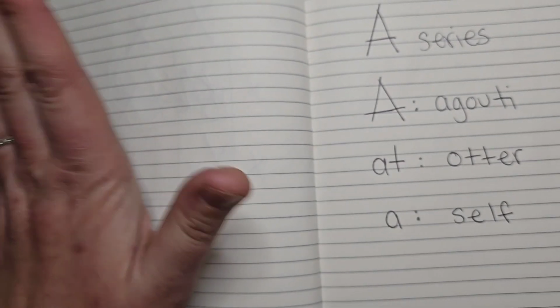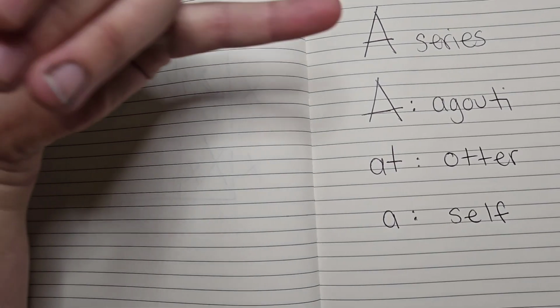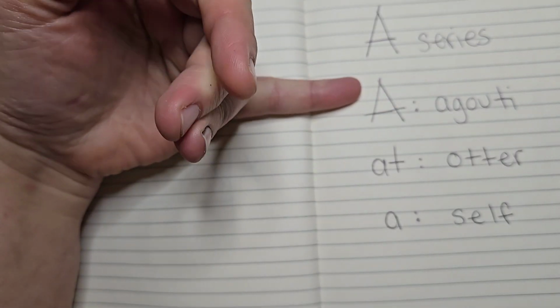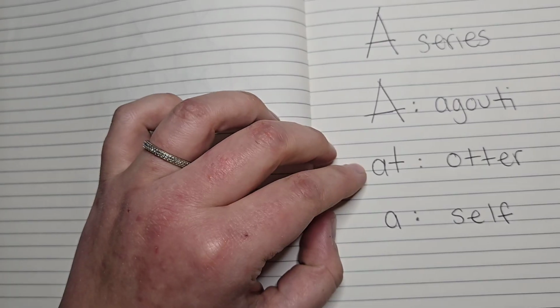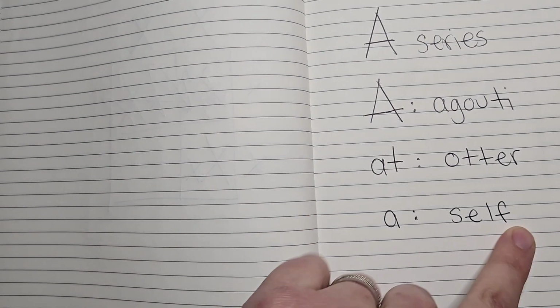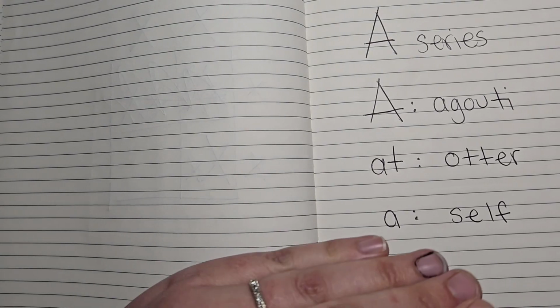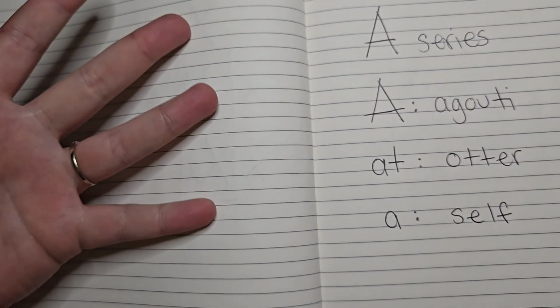You're like, what? This doesn't make any sense. Don't worry, we're going to get through it. So agouti is the most dominant, and then coming in the middle is otter, and then coming in most recessive is self. So how does this work out in real life?